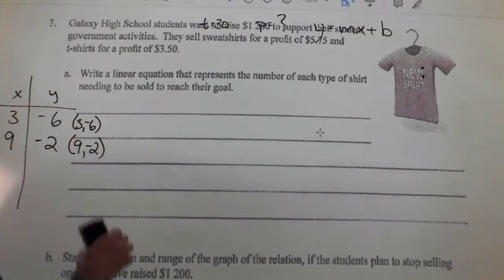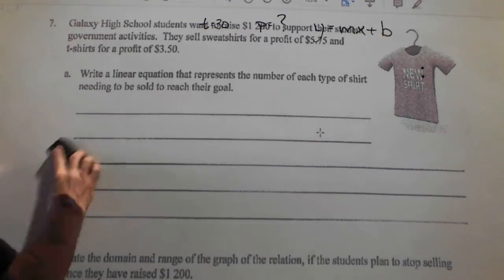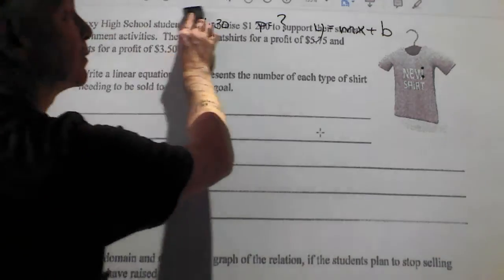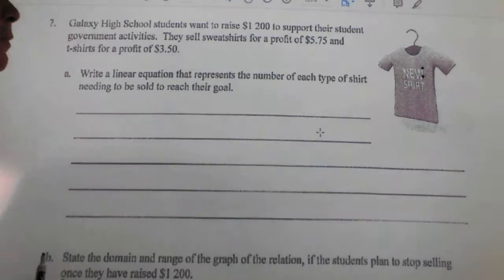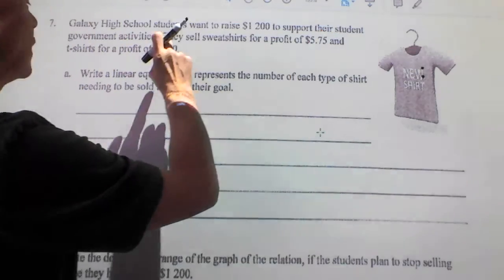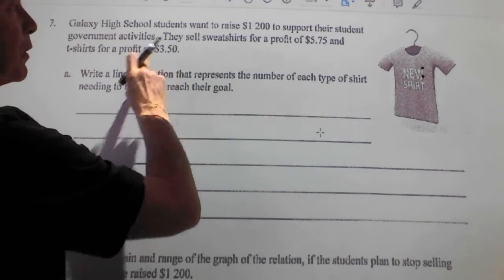We're getting near to the end. Hopefully we can get the last couple of questions done. So, Galaxy High School students want to raise $1,200 to support their student government activities. They sell sweatshirts with a profit of $5.75 and t-shirts with a profit of $3.50.